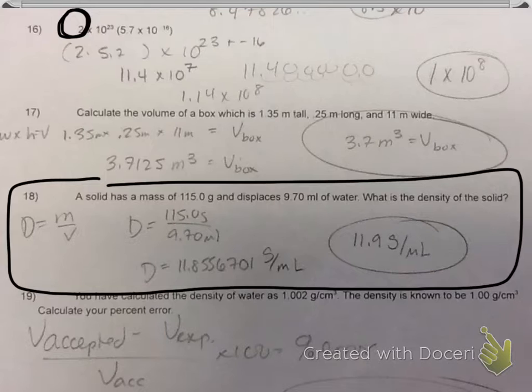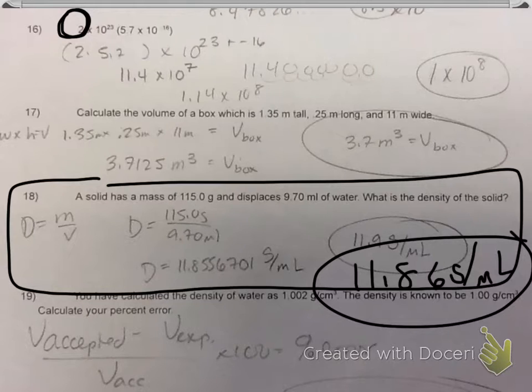115.0 grams divided by 9.70 milliliters, we get a density of 11.8556701 grams per milliliter. Well, the sig figs, did I screw up the sig figs on that? I did. That should be 11.86. 11.86 grams per milliliter. This is what happens when I'm doing 5 things at once. I apologize. Okay, 11.86 grams per milliliter.